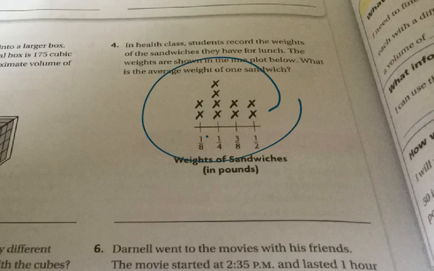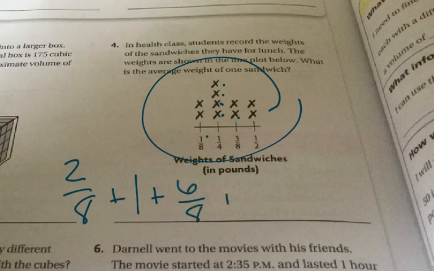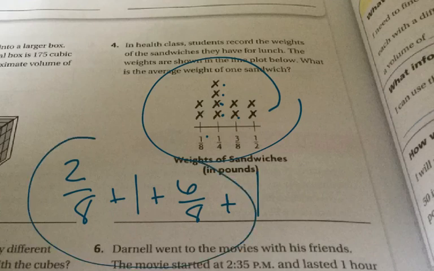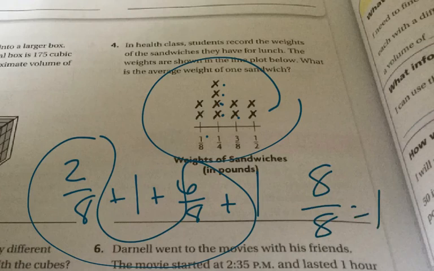So 1/8 plus 1/8 is going to be 2/8. 1/4, 1/4, 2/4, 3/4, 4/4 would be 1 whole. 3/8, but 3/8 plus 3/8 would be 6/8. 1/2 plus 1/2 is a whole. So let's look at this. 2/8 plus 6/8 would actually be 8/8, which would be 1 whole. So I have 1 plus 1 plus 1 would be 3.